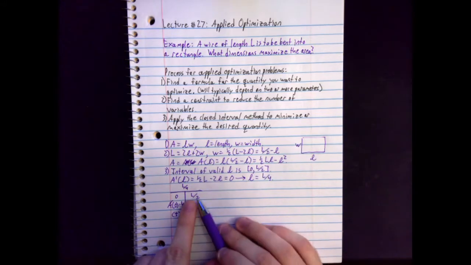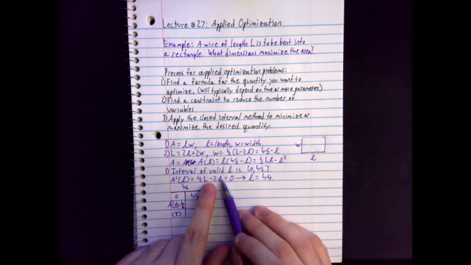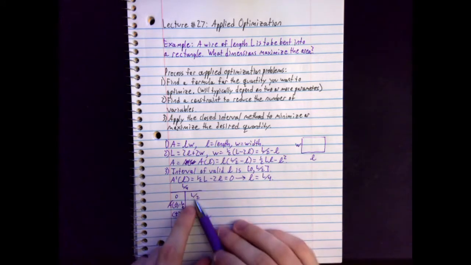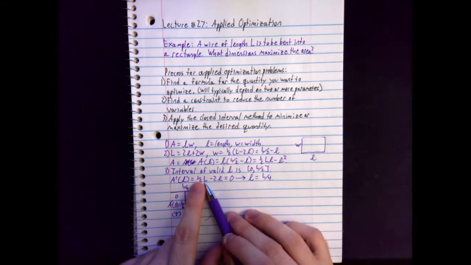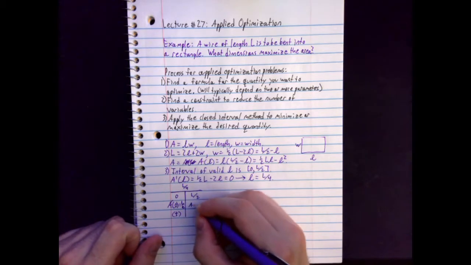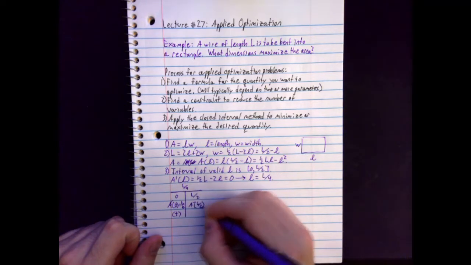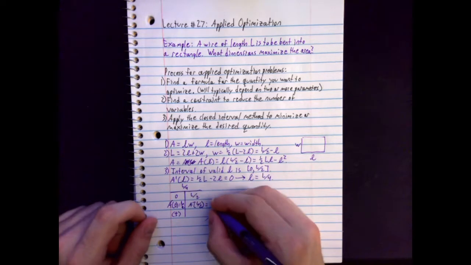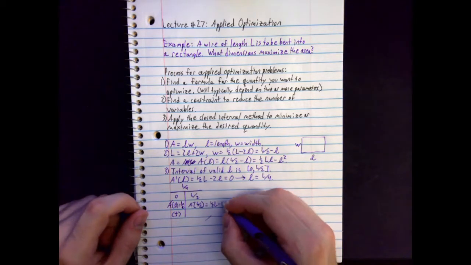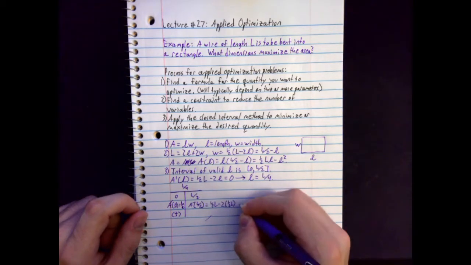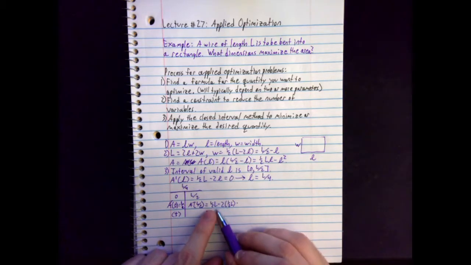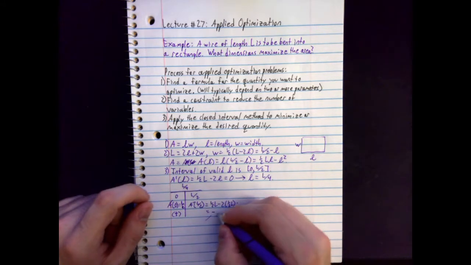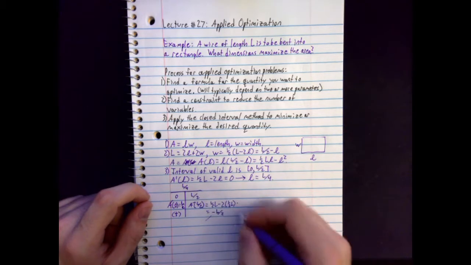And then I can plug in L over 2 for L right here, because this is the point I'm using. So if I plug in L over 2, then I get 1/2 L minus 2 times 1/2 L. This is just 1/2 L minus L, so this is negative L over 2.